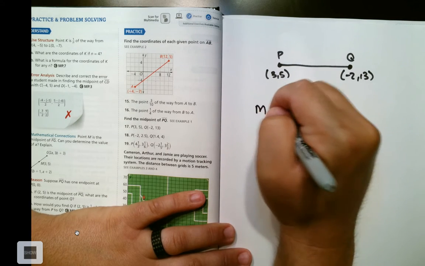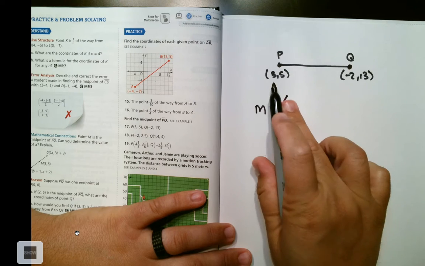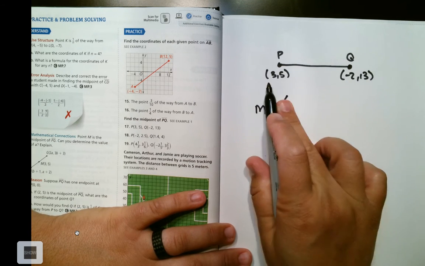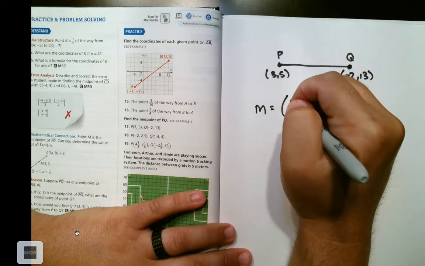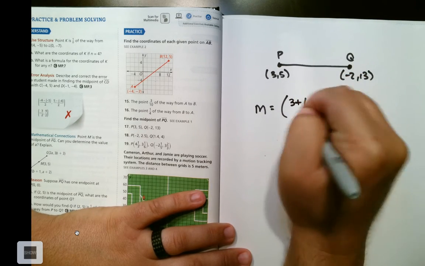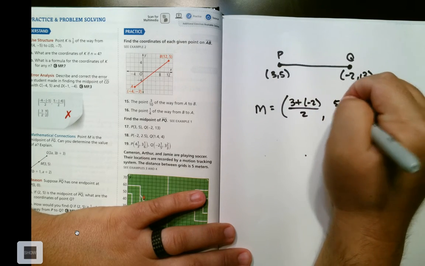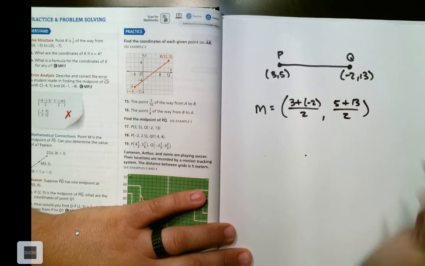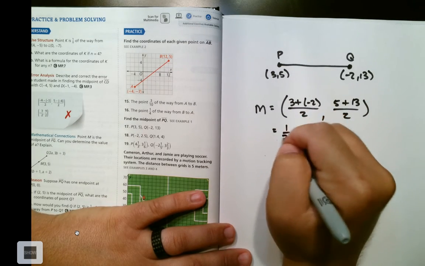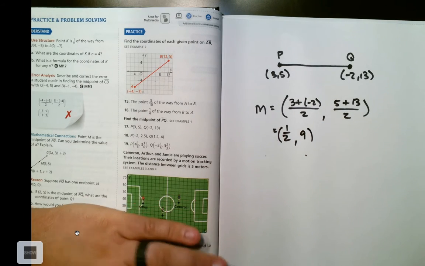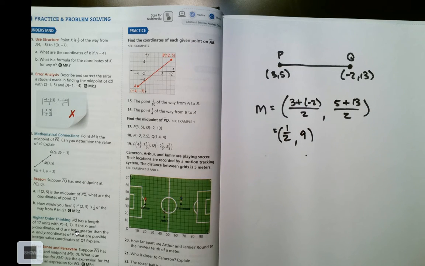So here we go. Let's apply it. My 2 x values, doesn't matter what you're doing first, 3 plus -2 or -2 plus 3. It's the same thing when you're adding. So 3 plus -2, and then my 2 y values, 5 plus 13. If I simplify that, what do I get? 1 over 2. 18 divided by 2 is 9. So the midpoint between those 2 points would be 1/2, 9.